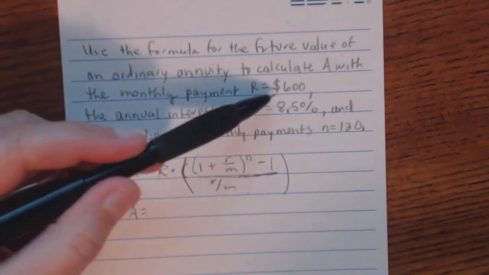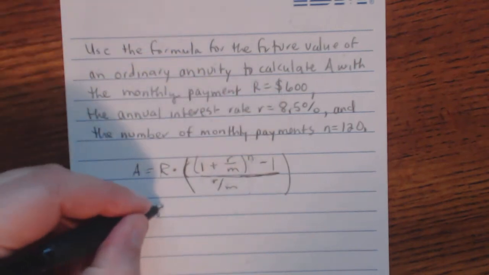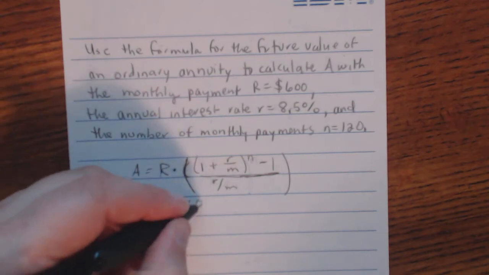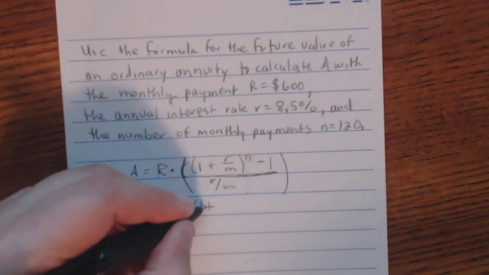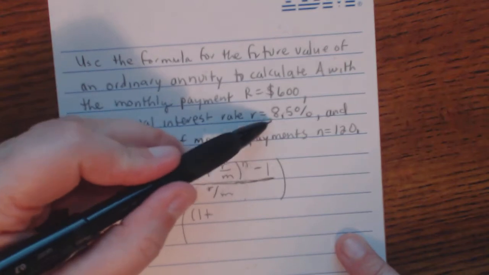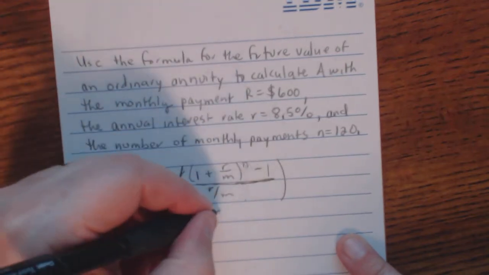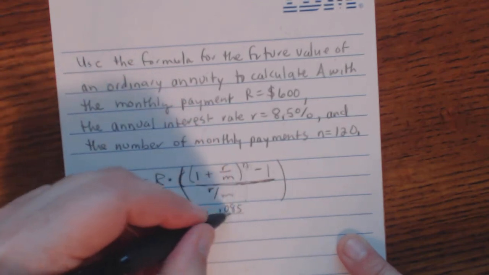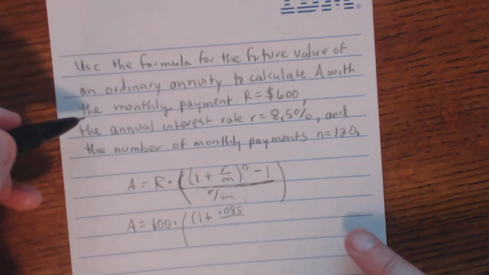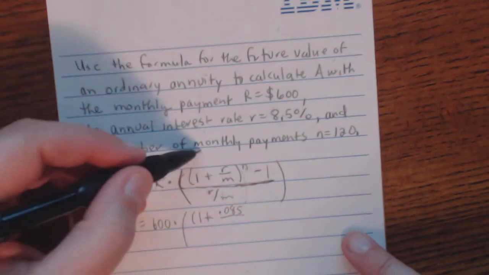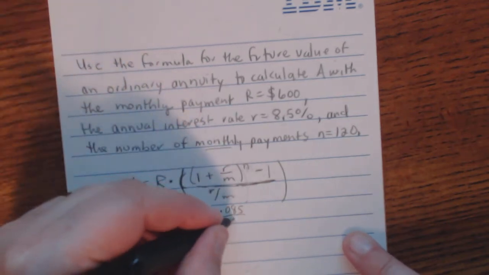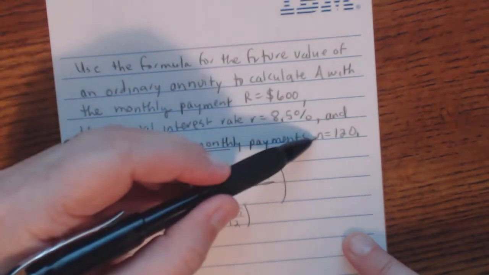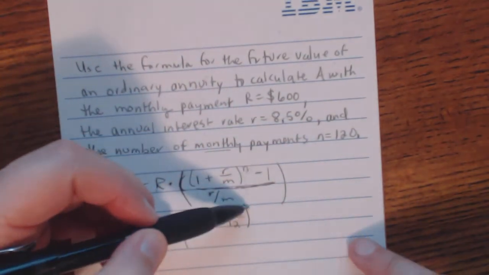R is the monthly payment, so that's 600. And then times parentheses 1 plus little r, which is the interest rate, which you have to turn to a decimal. So 8.5% would become 0.085 divided by m, which is the number of times it's compounded. And it says monthly payment, so that's how you know m is 12. The n power: it says n is 120 right here, so you would put 120.